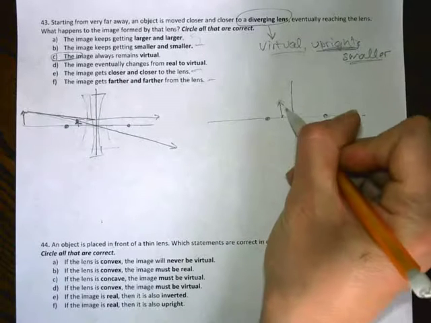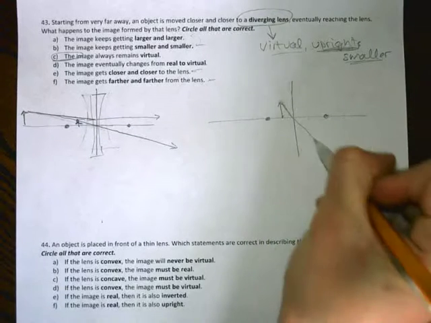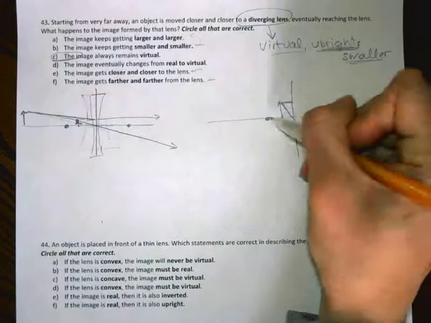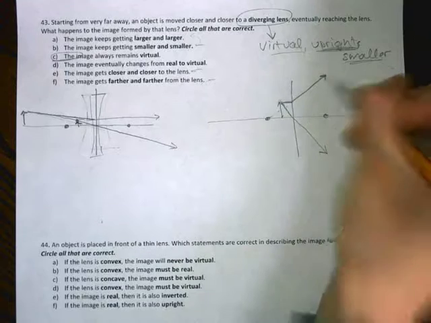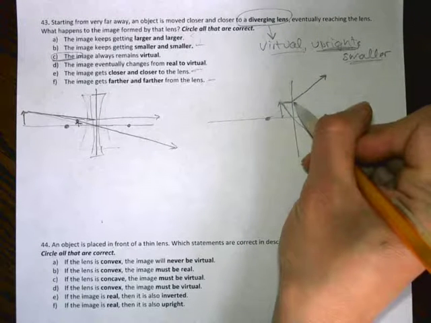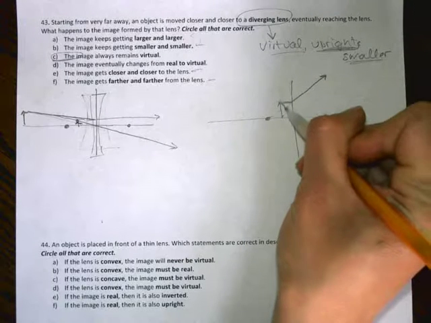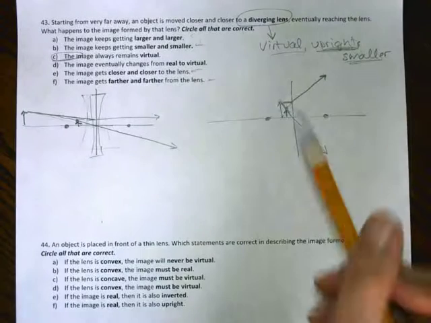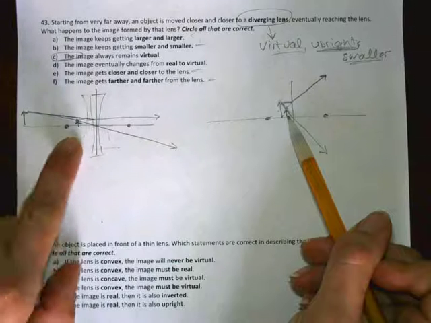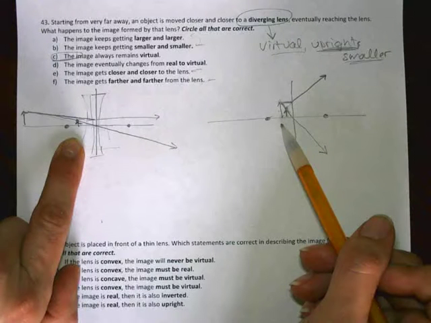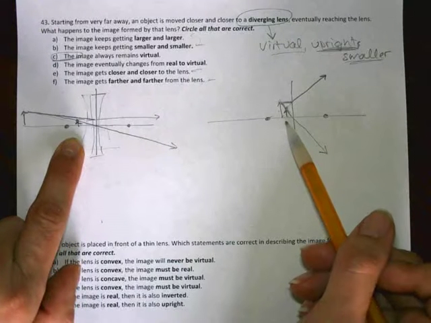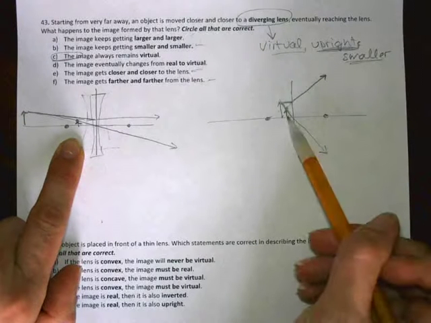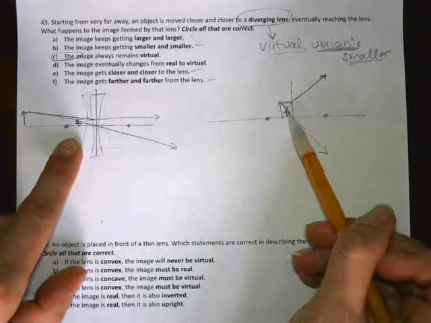And now we will still have something that comes in like that, and then something that comes in parallel and out through F. Those rays look like they're diverging, so that looks good. And there is that. These are certainly not perfect ray diagrams. They're quick and dirty ray diagrams. But what is happening here is that this image arrow is getting bigger.